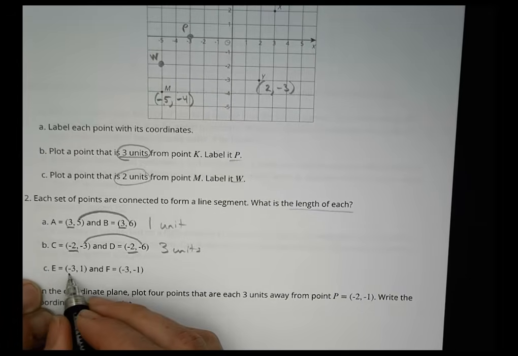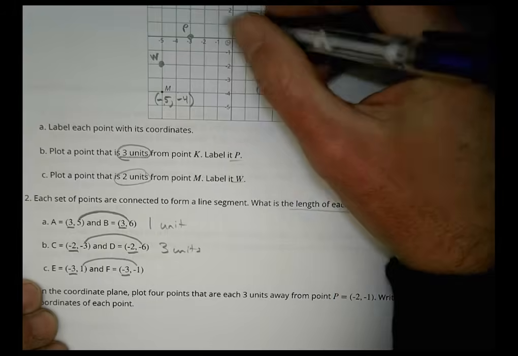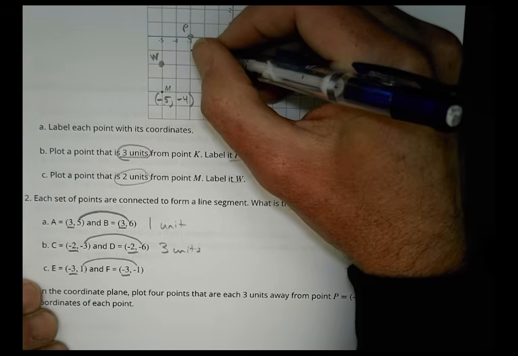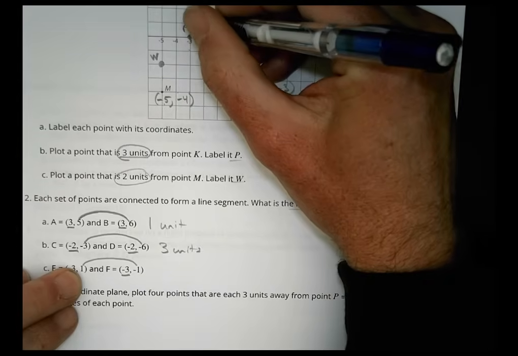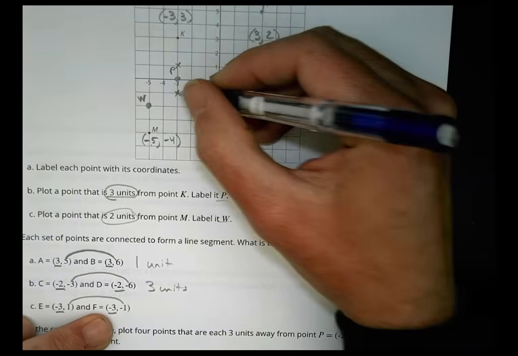And finally for E, the x value is the same, so we're going to look at the difference from 1 to -1. So it's like looking at a point here, -3, 1 is here, right? And -3, -1 is here, so how far apart are those two? It's 1, 2 units apart.